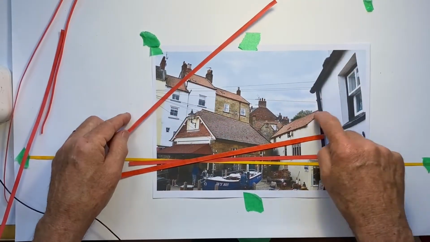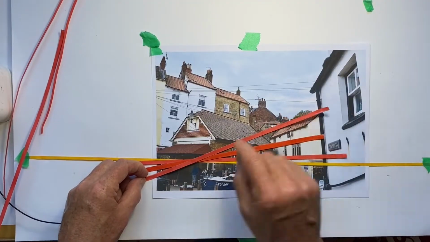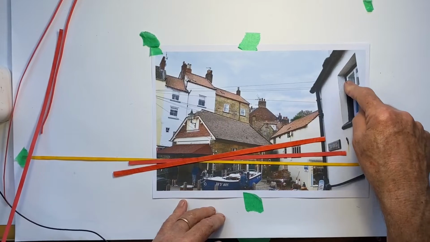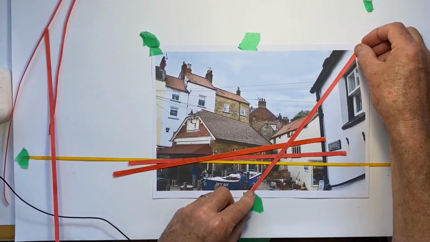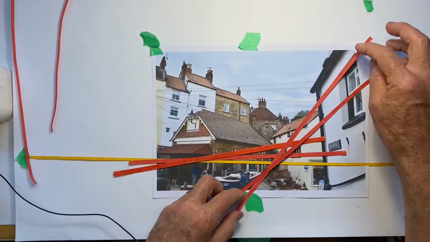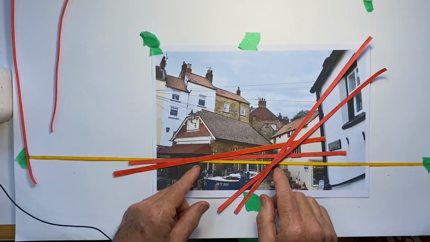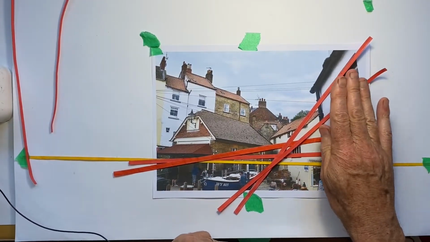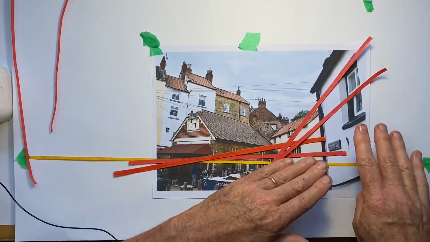And if we look at this line at the top of the roof, we can see that it also crosses in the same place. But what about this building here? Where will these lines go to? If we look at this window, we can see that the lines do cross on the eye level, but again it's a different point.